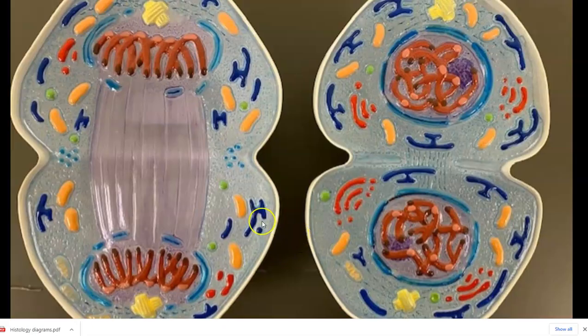And now here we have telophase, excuse me, I mixed them together. Telophase and then cytokinesis. So on the left-hand side, telophase, the nuclear membrane is going to start to reform around the chromatids that have migrated to opposite poles. So you can see that.